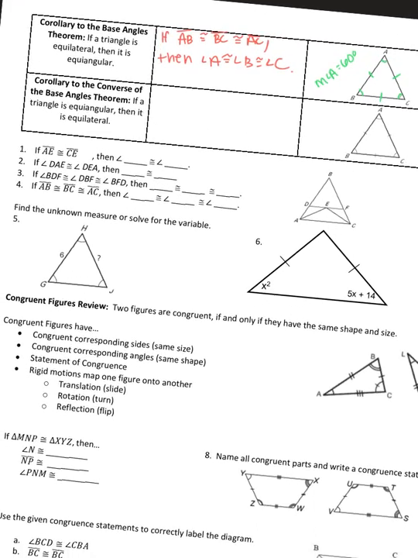Okay, and then the converse is just going to turn that around. So the converse is going to say if a triangle is equiangular, if it has 3 congruent angles, then it is also equilateral. So here we're going to say if angle A is congruent to angle B, is congruent to angle C, then AB is congruent to BC, is congruent to AC.